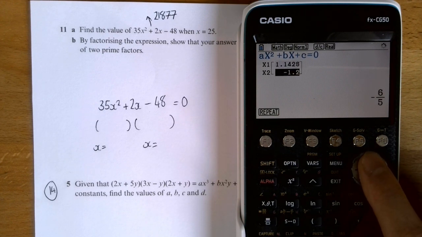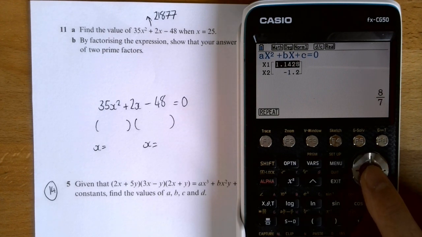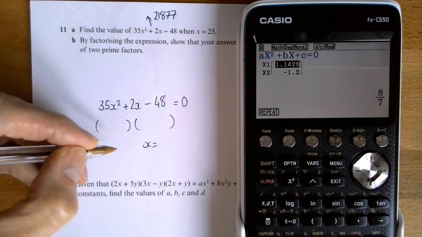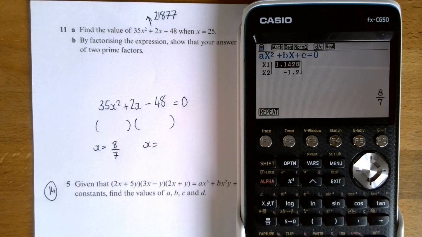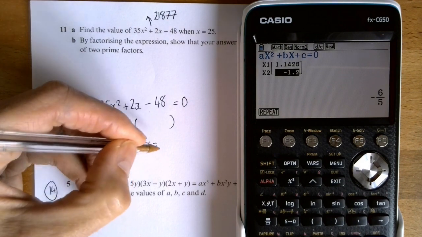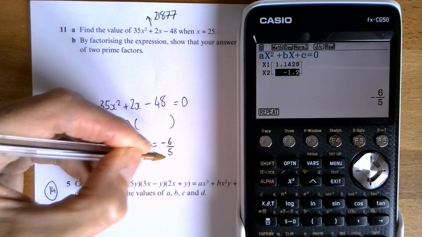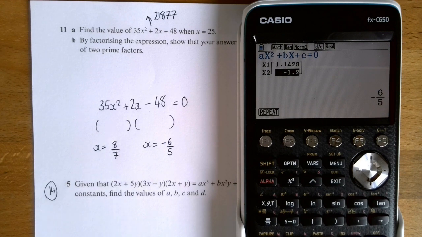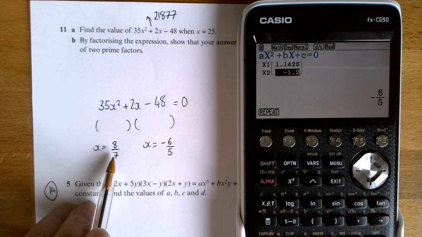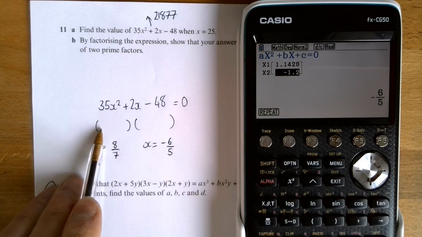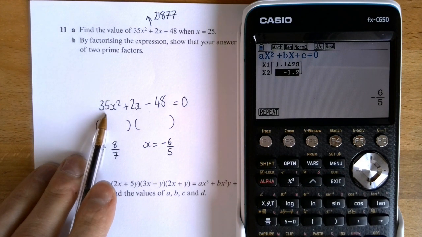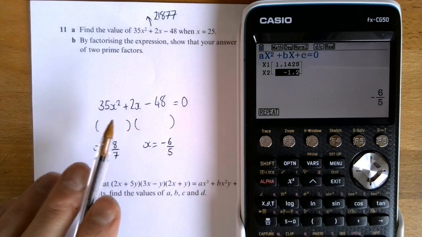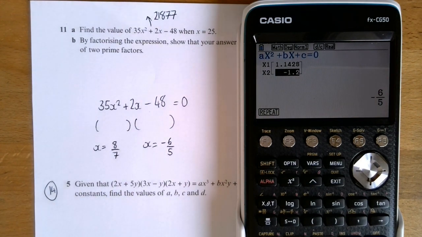Now up here it gives them to me as decimals. That's not particularly helpful. But look, if I highlight the first one, it says that one of the solutions is 8 over 7. And the other solution is minus 6 over 5. Now, I'm not going to say any more at that point, but it might be that you can think about those two solutions and think, what would I see in the bracket here and here to give me those solutions? Remembering that I said that to get 35x squared, you've either got 35 and 1 or 7 and 5. So I'm just going to leave that one for you at that point. Have a think about that.